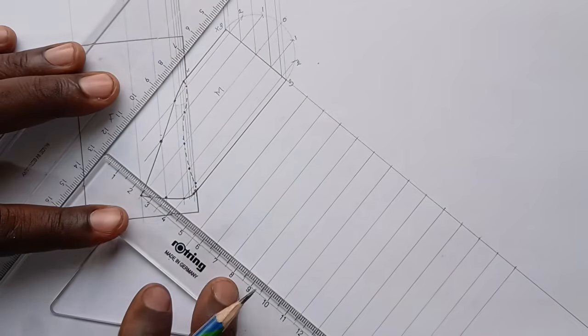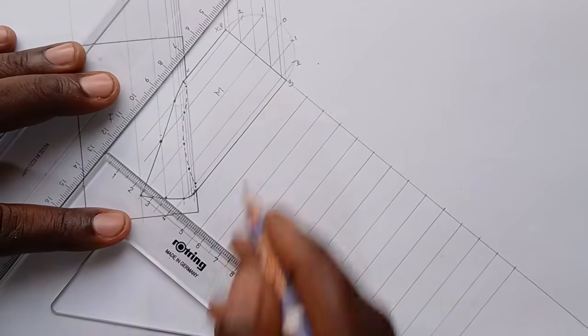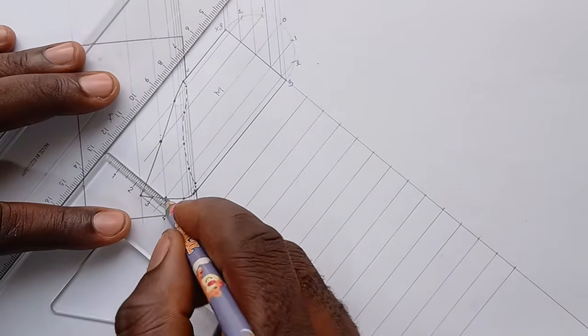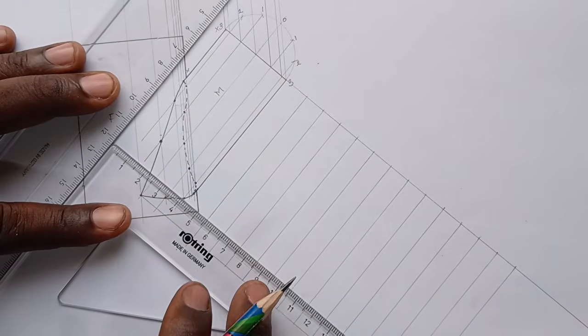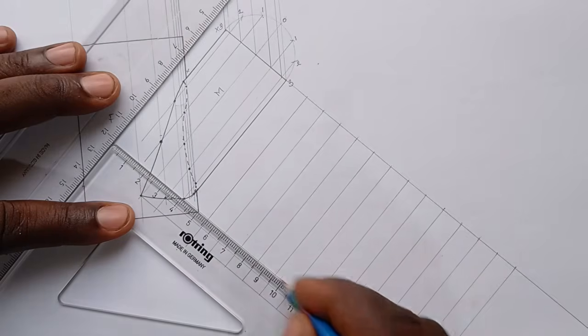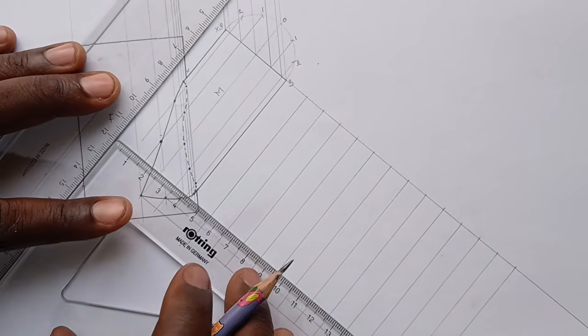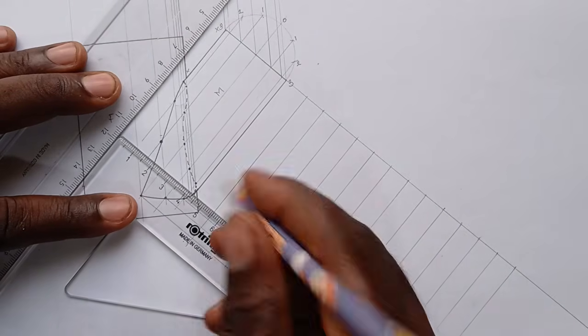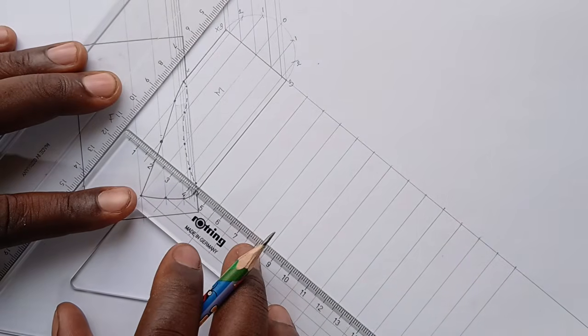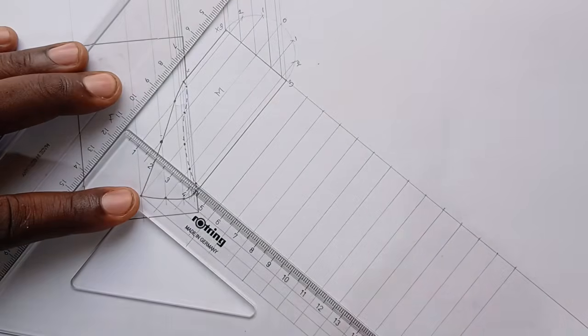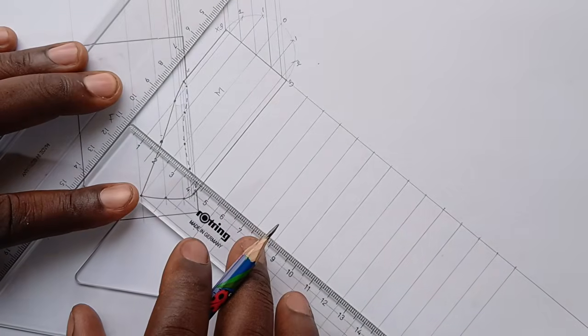So, transfer to this point. That's the one. Draw thin lines down to this other point here. We have another one here. Draw thin lines. We have another one here. Thin lines. We have one here. We have one here.